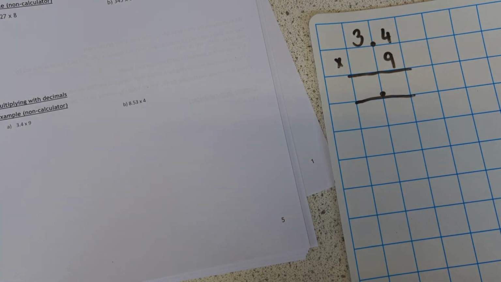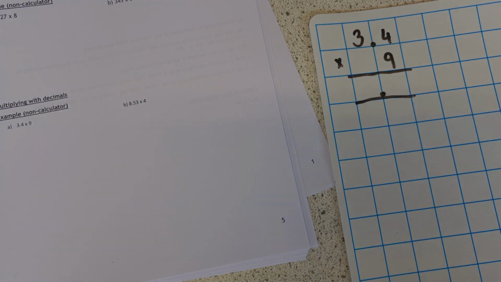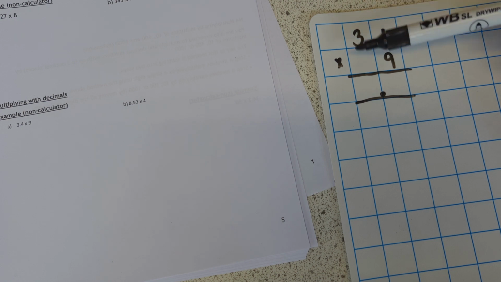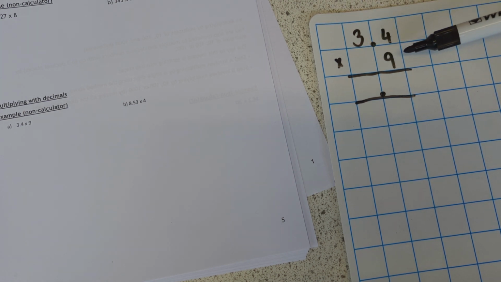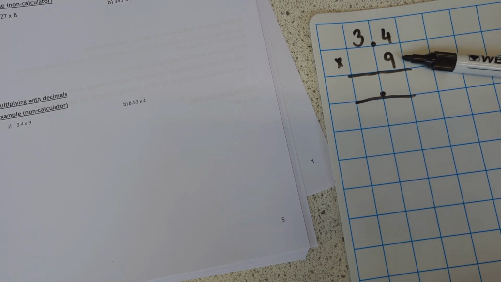Now, this is slightly beyond National 4, but I think it's important to at least mention. It won't come up in National 4, as I said, but what we're actually doing here, if you're multiplying by decimals, is you look at your question and you ask yourself, well, how many decimal places are in my question? 9 doesn't have any decimal places.